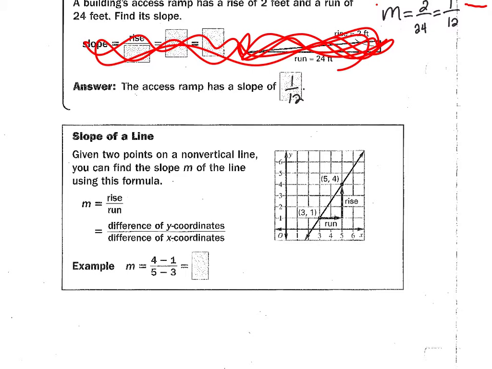Okay? And then if it's given to you on a graph and you can't figure it out, the rise over the run, what we do to figure out the slope, it's the difference of the y coordinates. Make sure that you are consistent. Take y minus y over x minus x. And you have to be consistent.